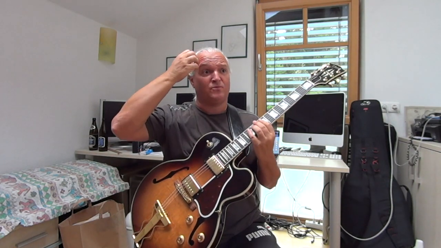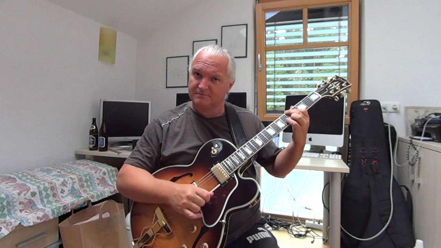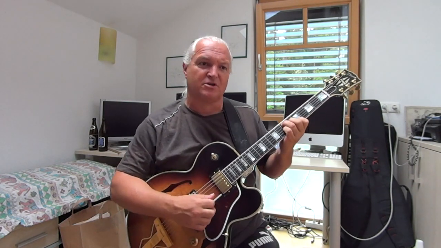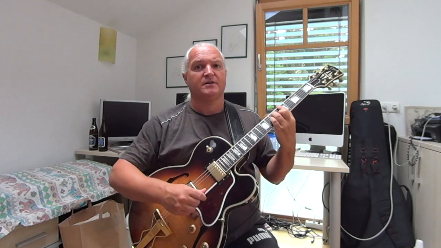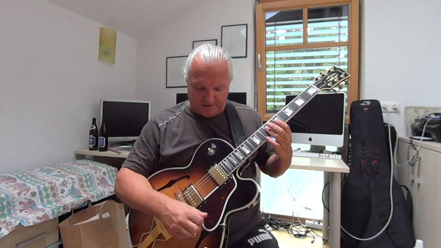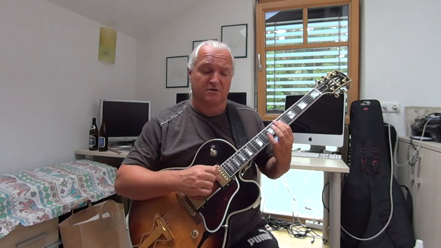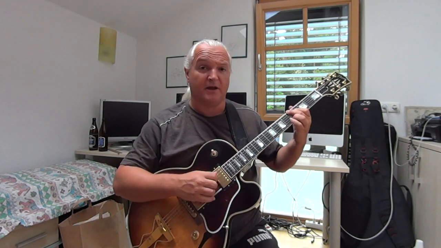Like this on the 2-5-1. So my 5 is not only an E7 chord, which goes to A. My 5 chord is an E triad with the E in the bass, a D triad with the E in the bass, and then I go to the 1 chord.